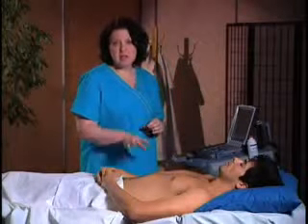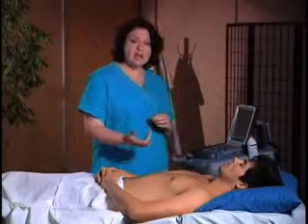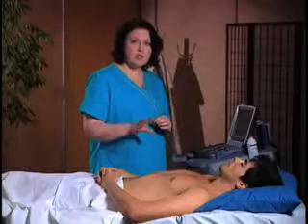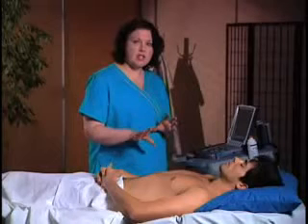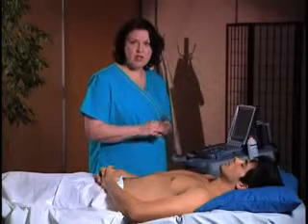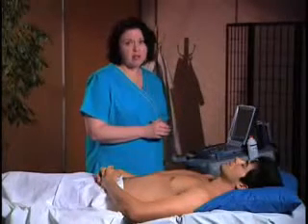doing the subcostal or subxiphoid view. The parasternal long axis is a great alternative to get an overall estimation of function of the left ventricle as part of the FAST exam, and also evaluate for pericardial effusion.